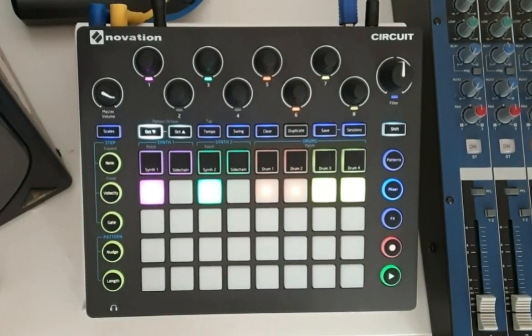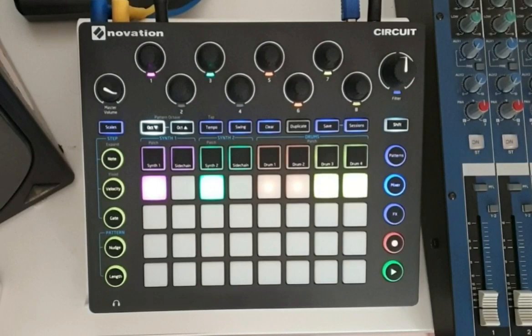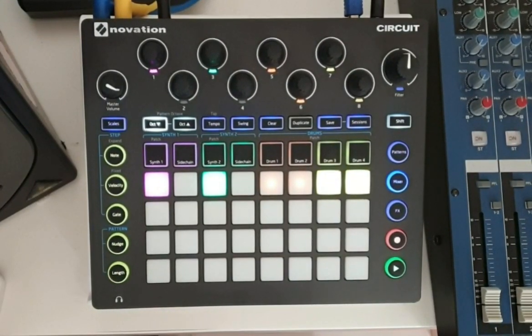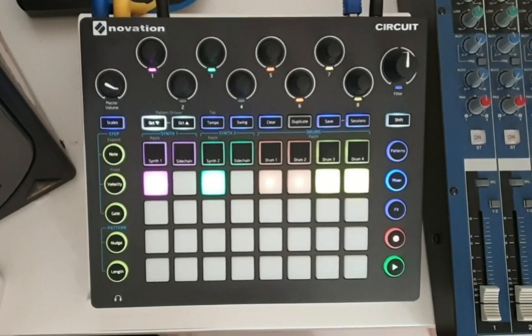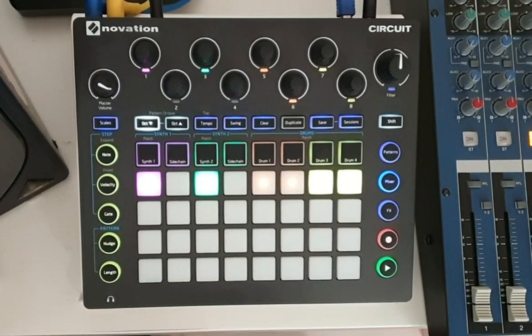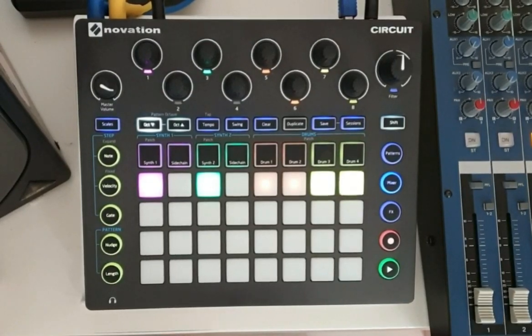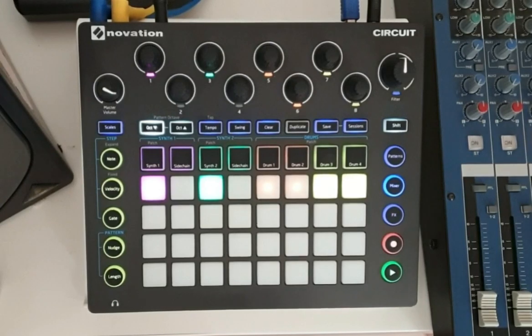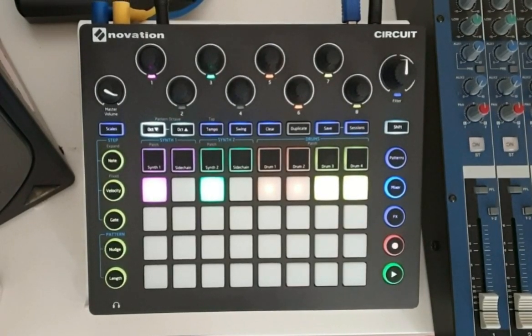But that's it. You can see that because of sample flip, the Circuit is absolutely amazing for making jungle and for chopping breaks on. I bought it before sample flip was a thing, and I was kind of disappointed that that's not something it was able to do. And then within a couple of months, Novation brought out the update that allowed you to do that. So it's a really, really powerful little box for doing those jungle kind of breaks now.